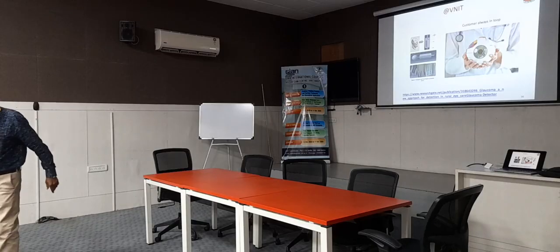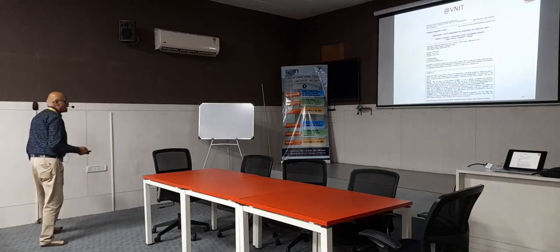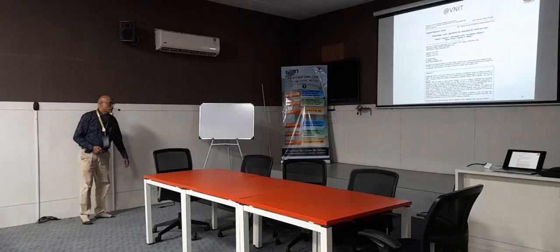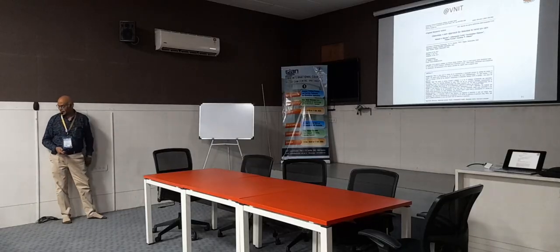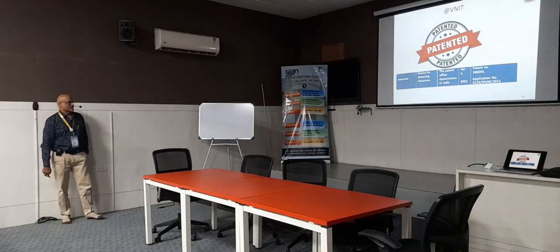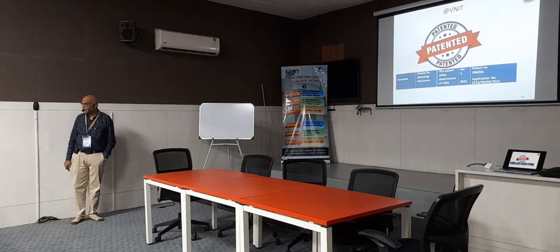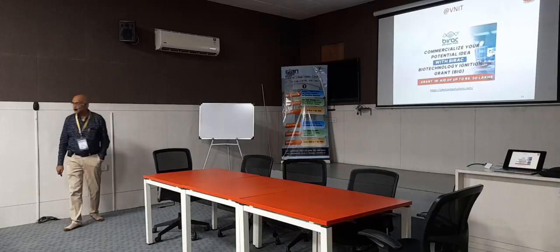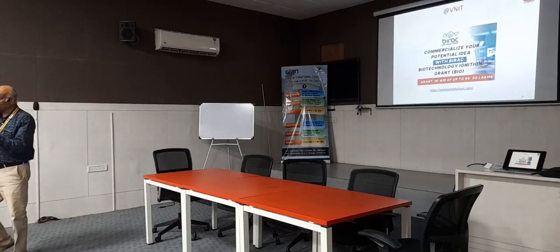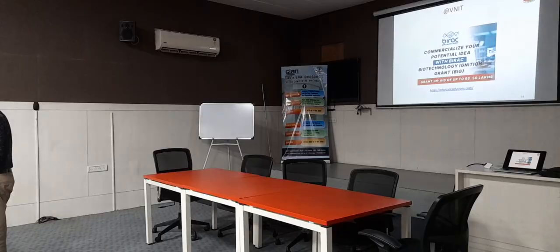And finally we got successful in getting, this is actually the research paper. I can send it across anytime. But what is interesting is that we have patented that device. That's number 1. And number 2 is that because of this particular device which we have developed, Mahesh has got a BIRAC grant of 50 lakh rupees to develop this particular instrument.